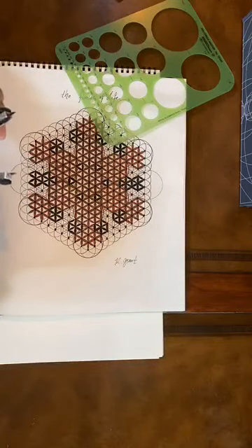I use both. I tend to use the compasses more because they let me do certain things this doesn't. This doesn't let me change the circle size at all, except for the exact sizes that they've framed here, which is fine, but I like to use both.